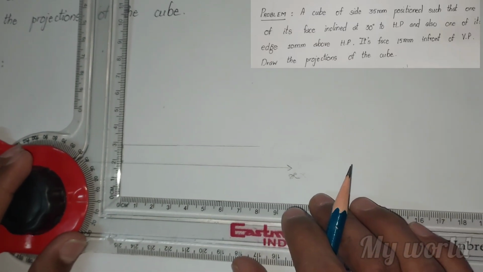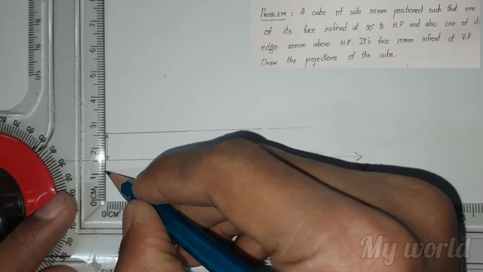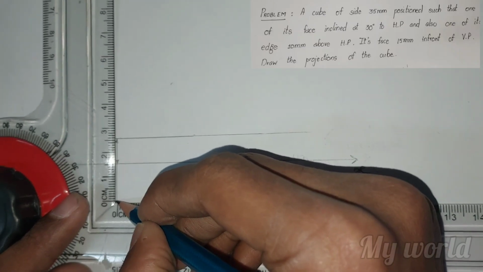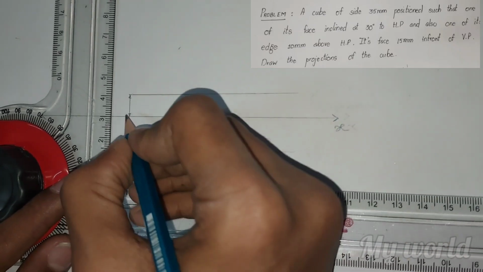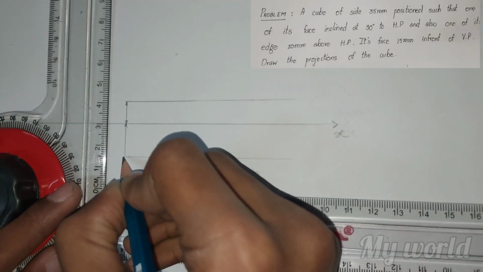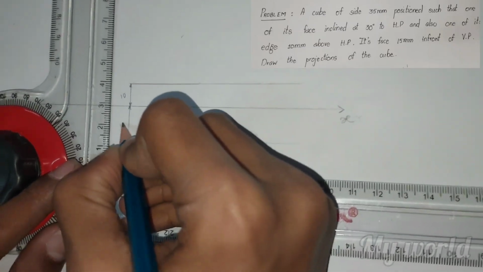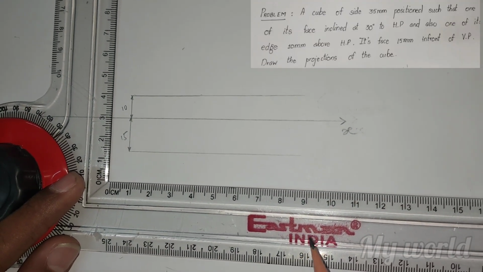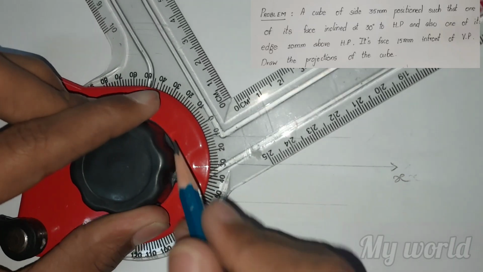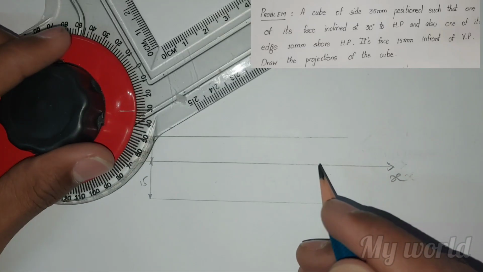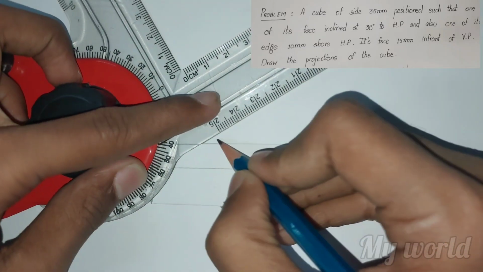Now, it is also given that its face is 15 mm in front of VP. If it is given in front, consider that the top view will be below the reference line. That means the top view must come 15 mm below the reference line. Always remember that if it is given in front of VP, then make sure the view is below the reference line. That means the in-front distance is converted into a below distance when the views are drawn from the given object.